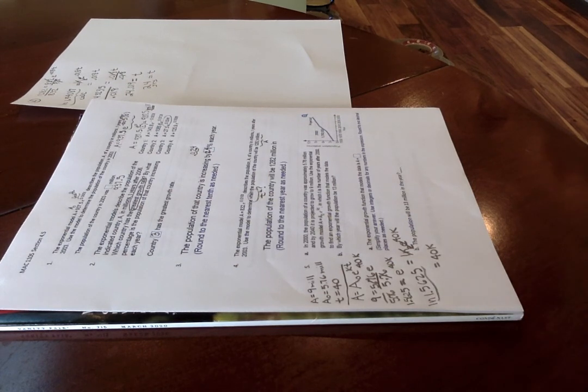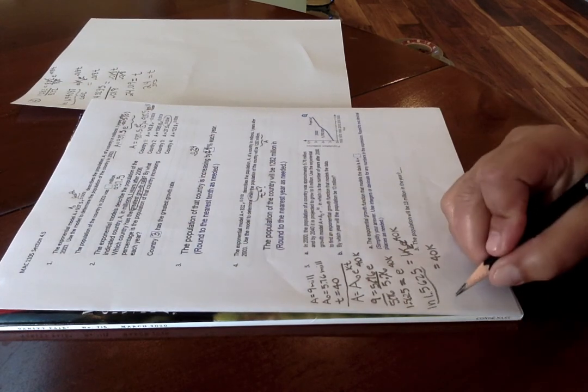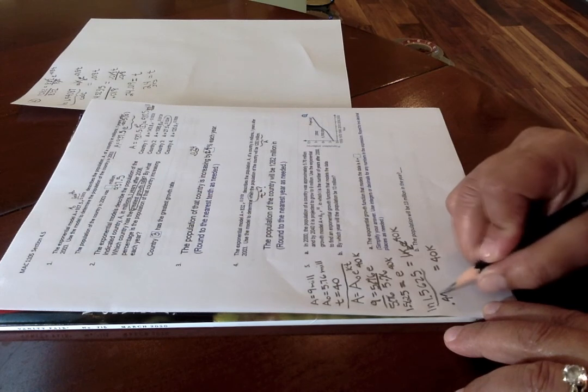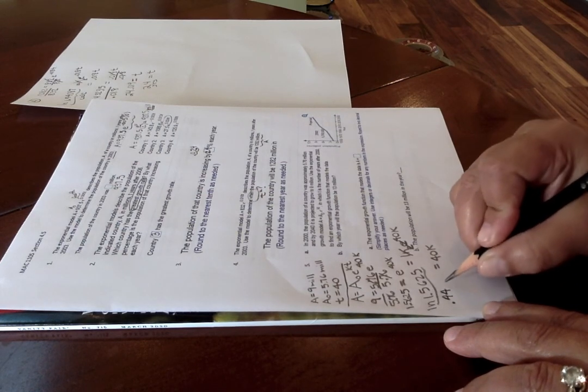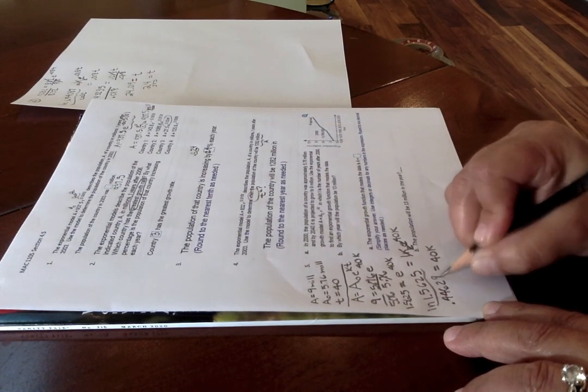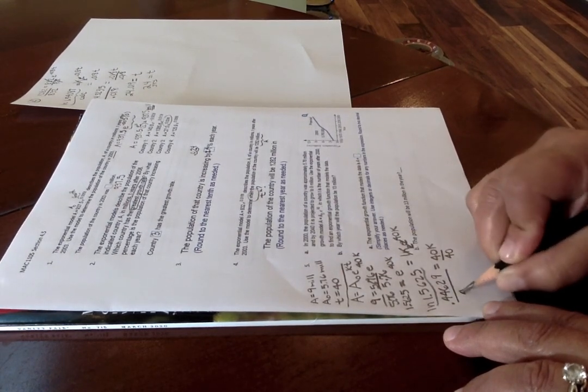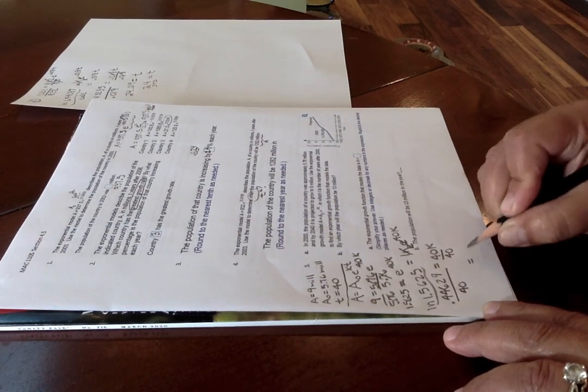So ln of 1.5625 is 0.44629. And then just divide that 40 off, and you'll have the growth rate.